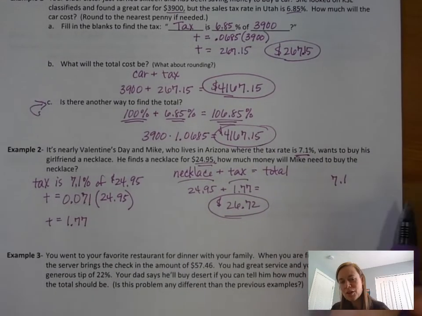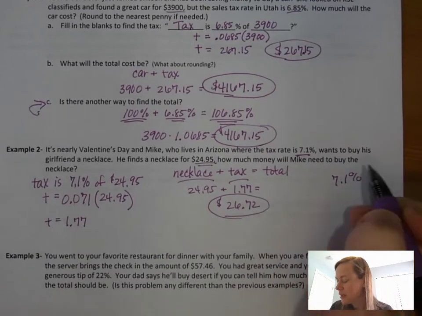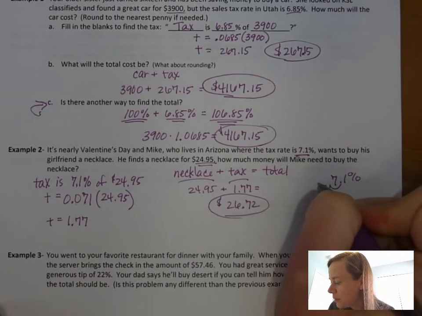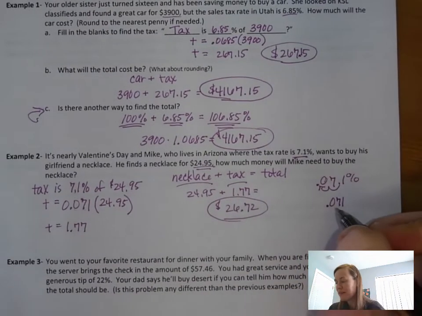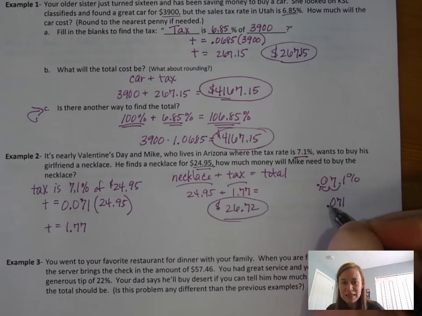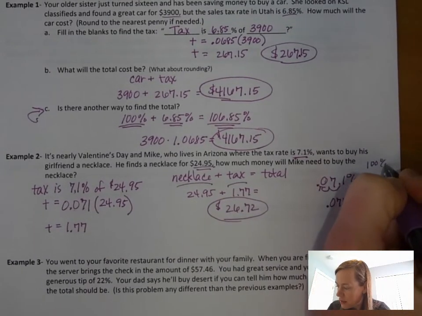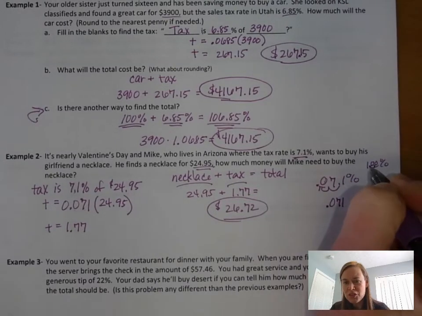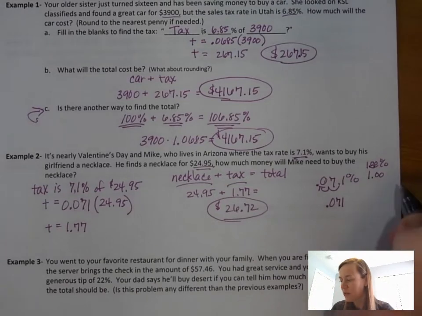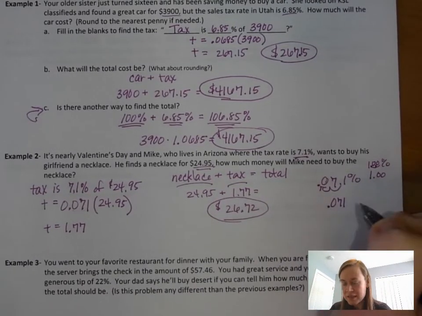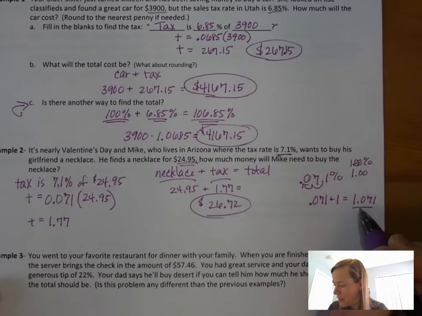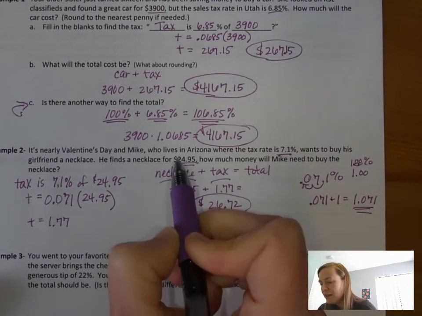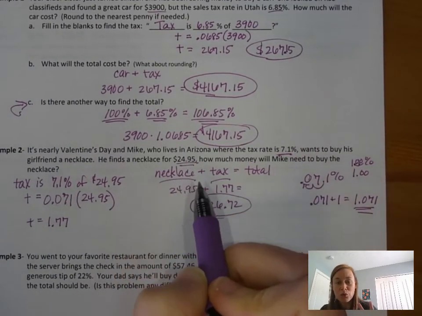Let's go ahead and turn this into a decimal. So the 7.1% we're going to turn into a decimal. The decimal place goes here, and you need a 0 there. So 0.071 is how you would write that as a decimal. Now to add 100% to that, well, 100%, when you move that decimal over 1, 2, is just the same as the number 1, 1.00. So if I just add 1 to this, it's going to be 1.071. And this becomes that magical number that I can multiply by the original to figure out the total including tax.